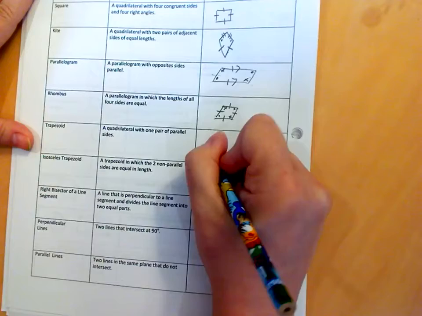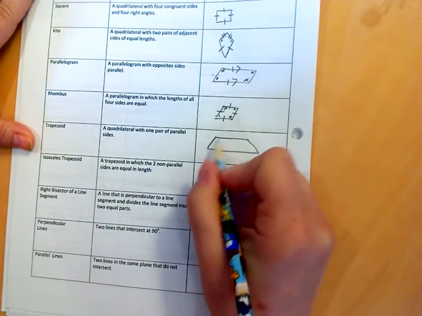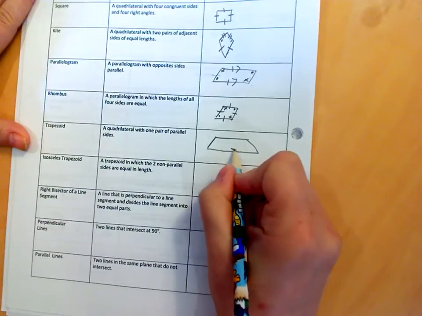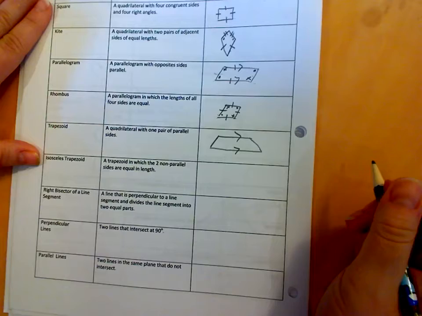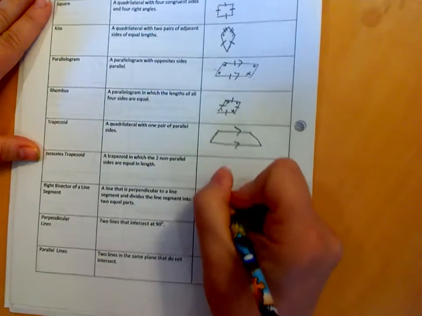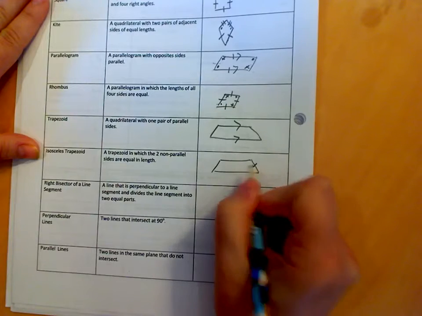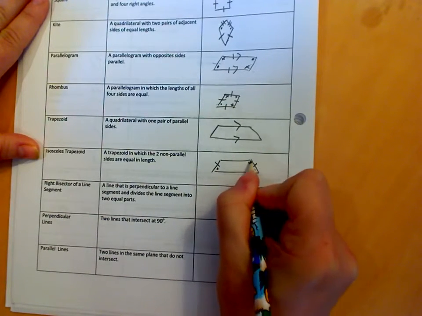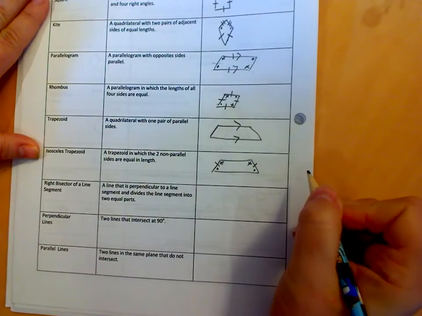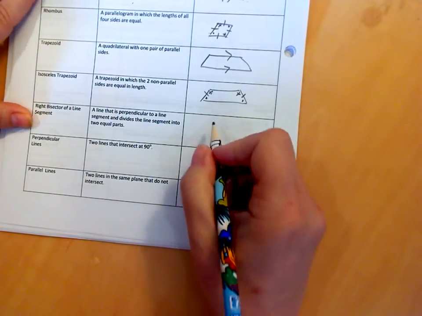Okay, trapezoid. Here's a trapezoid. The definition of a trapezoid is a quadrilateral with one pair of parallel sides. That's it. An isosceles trapezoid is a trapezoid where these are equal in length and these angles are equal and these angles are equal. A right bisector of a line segment, so that we did earlier when we did the circumcenter.